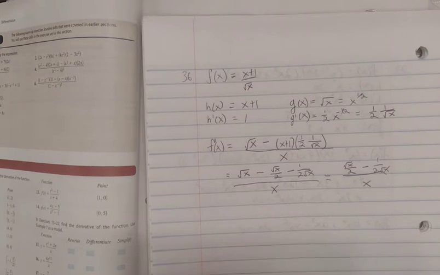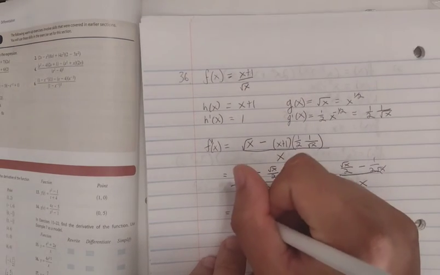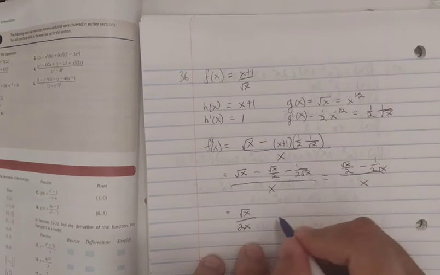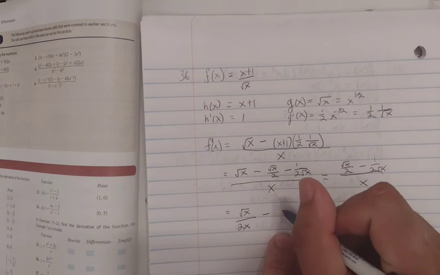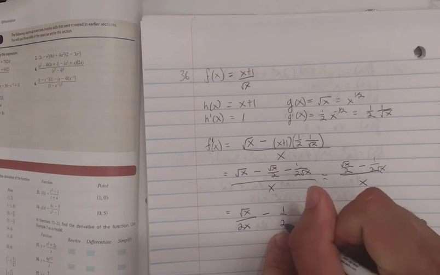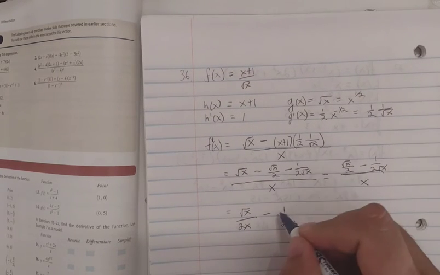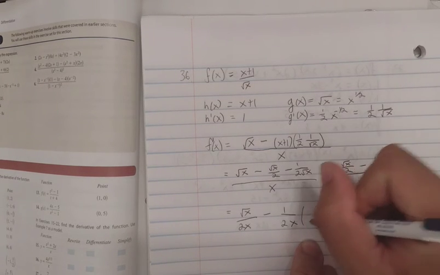Now we can factor a little bit from that, so we can break that up into square root of x over 2x minus 1/2 x times what's on the top, which is just a 1 over square root x.